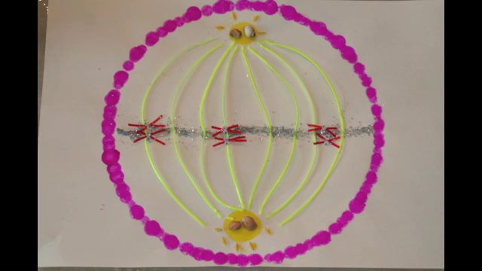Also, in a tetrad, the spindle microtubules attached to one homologous chromosome come from one pole, while the spindle microtubules attached to the other homologous chromosome come from the opposite pole. Therefore, the homologous chromosomes of each tetrad are positioned to move towards opposite poles.